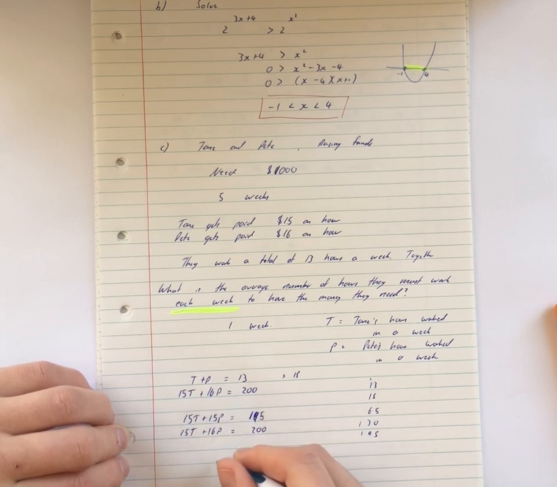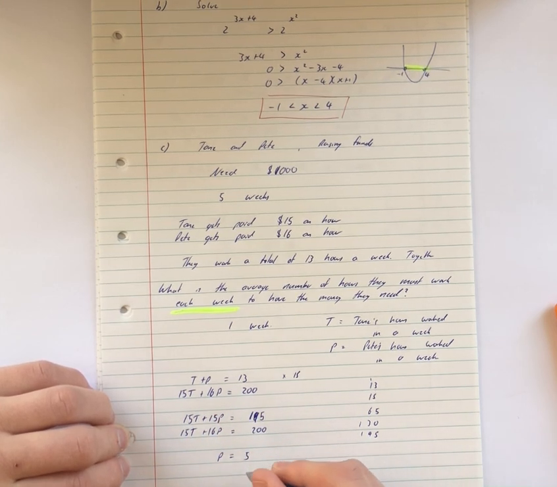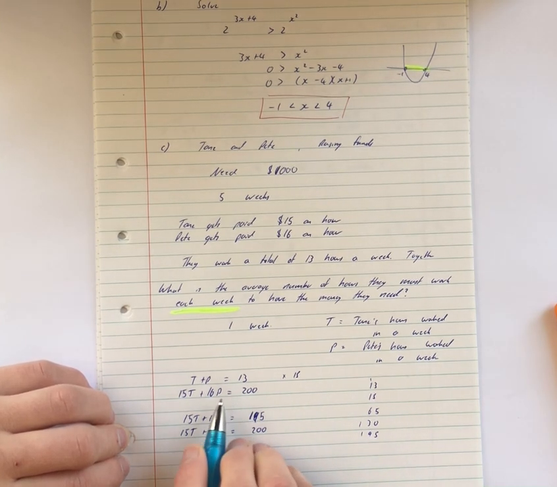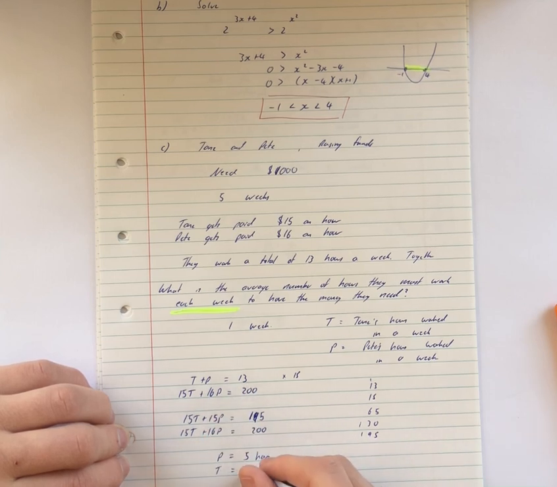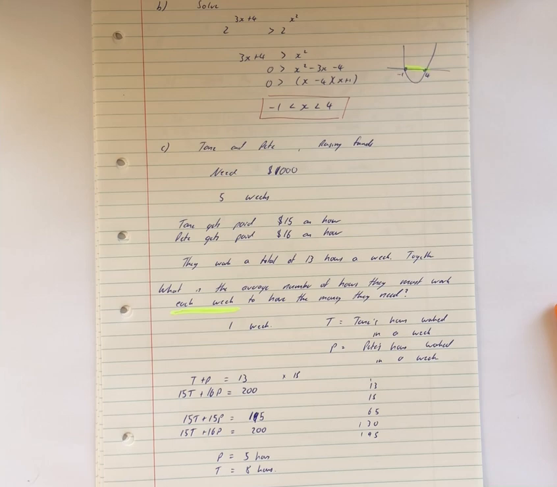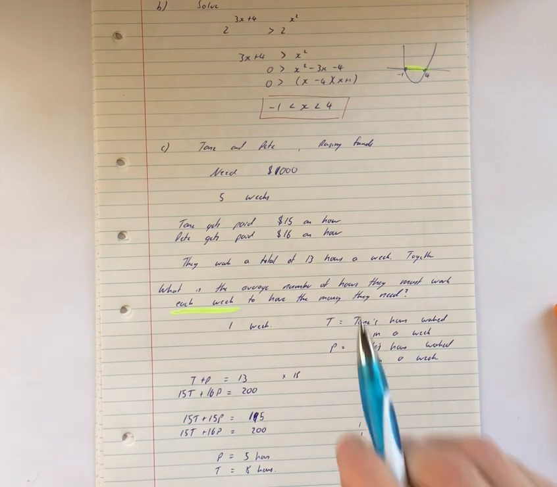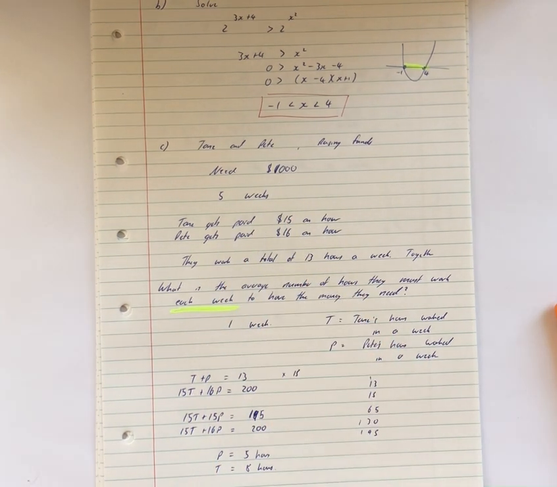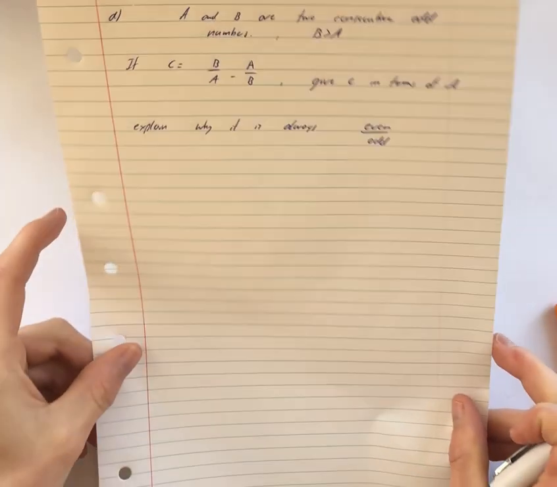No T's, 1P is 5. So Pete must work 5 hours, and Tane must then work the remaining to make 13, 8 hours. So Pete's working 5 hours a week, Tane's working 8 hours a week to get the $1,000 they need in 5 weeks' time. Cool.